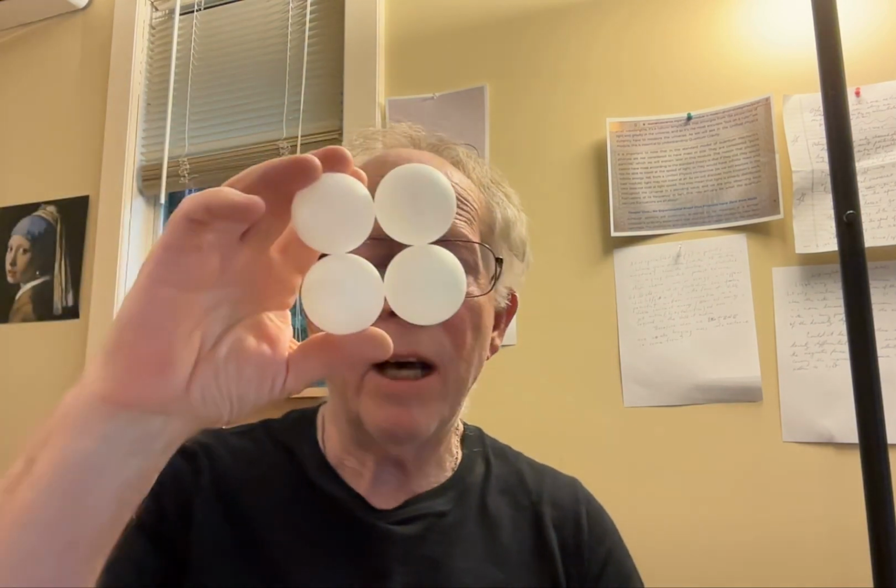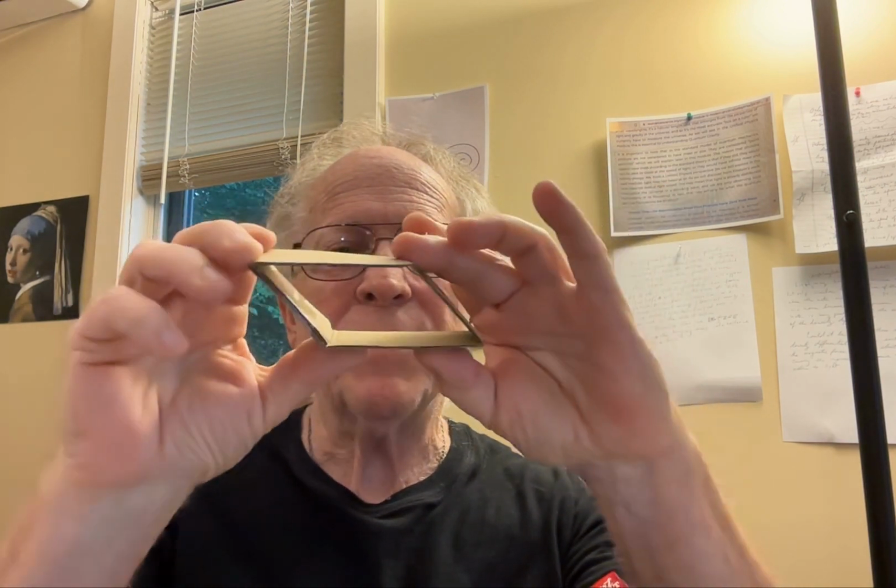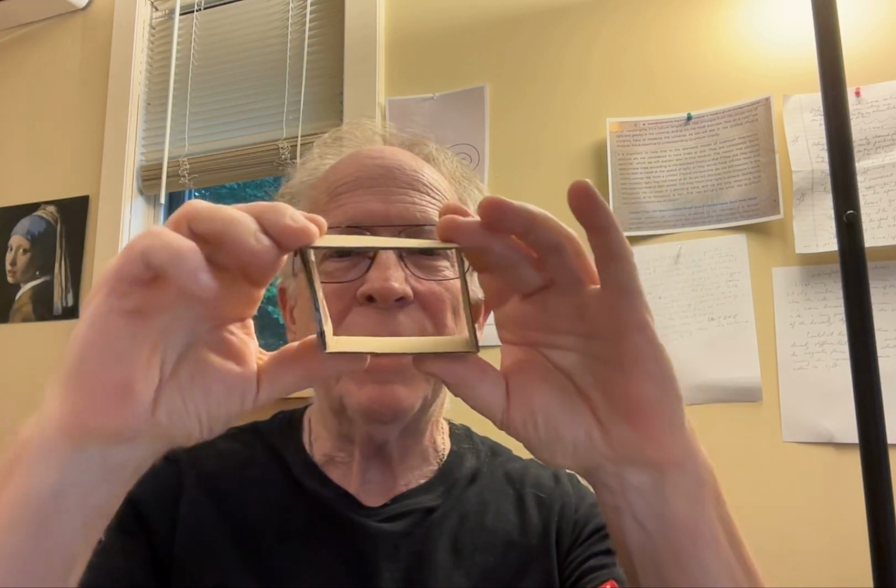However, four put together is not so stable. It's not locked in like the three is. Just to demonstrate that, if I take a rectangle or a square, you see how these are free to move. So the most stable formation is the triangle.